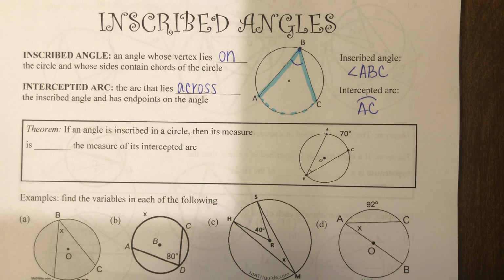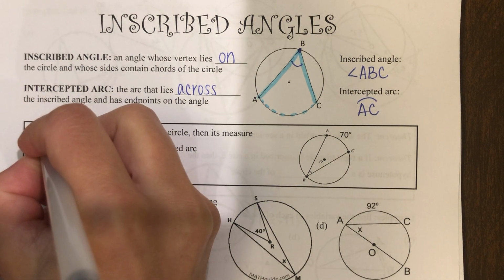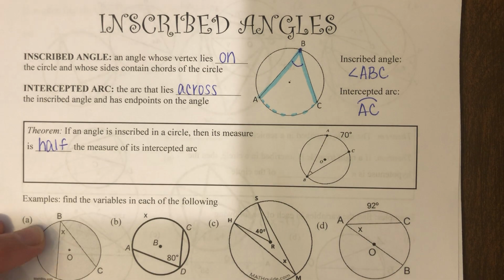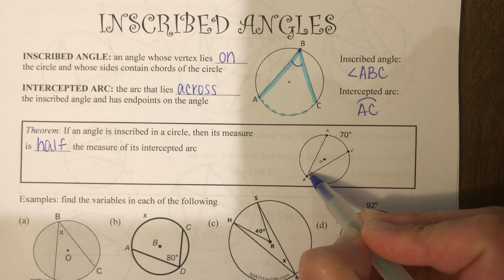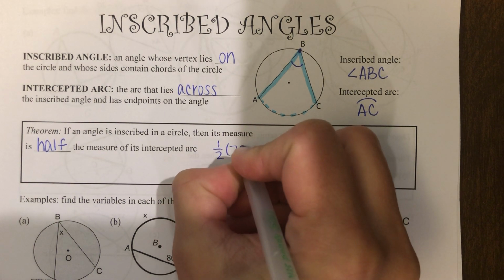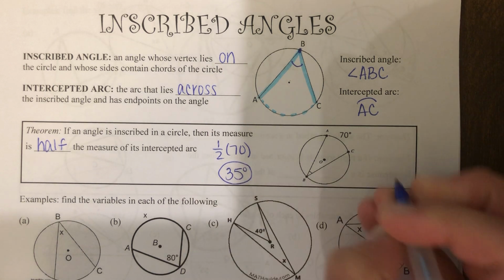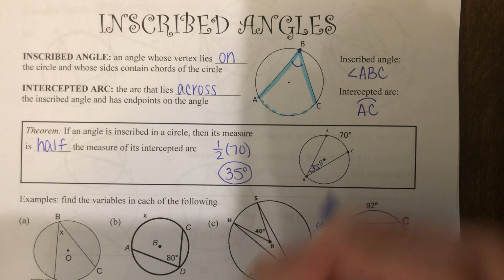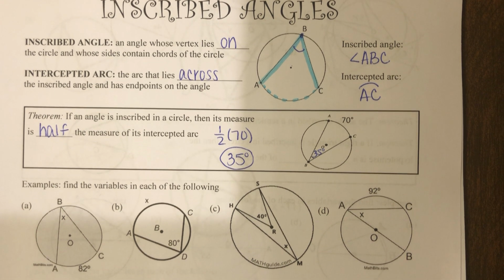All right, so now we can move on to our first theorem. If an angle is inscribed in a circle, then its measure is half the measure of its intercepted arc. So there's that intercepted arc. Here's its inscribed angle. We're just going to take half of that. So half of 70, which you don't even really have to write out, means it's going to be 35 degrees in that little angle B there. All right, we're going to use that to solve a variety of problems. And we're going to have to remember everything else that we've learned in this unit.